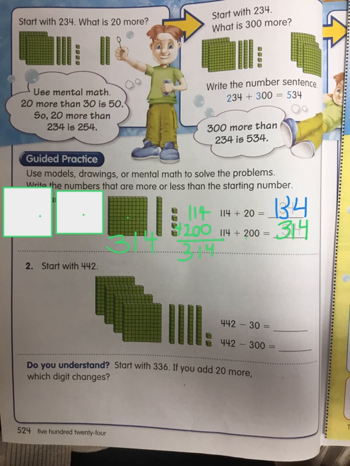Number 2. Oh, notice we're subtracting. So start with 442 and subtract 30. So 30 is in the tens, so I subtract 1, 2, 3. 10, 20, 30. Now I have 4 hundreds, 1 ten, and 2 ones.